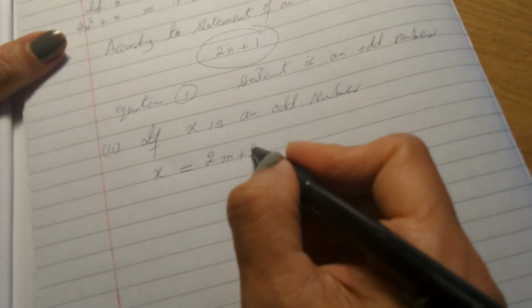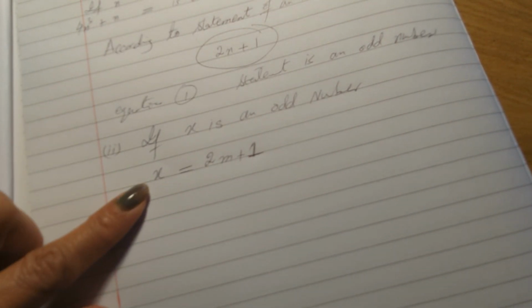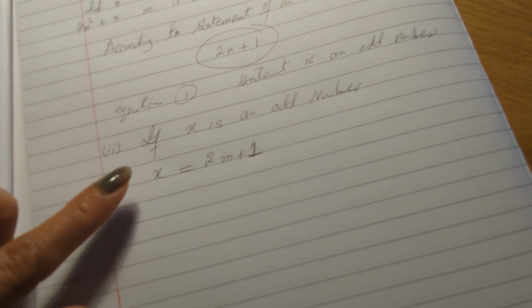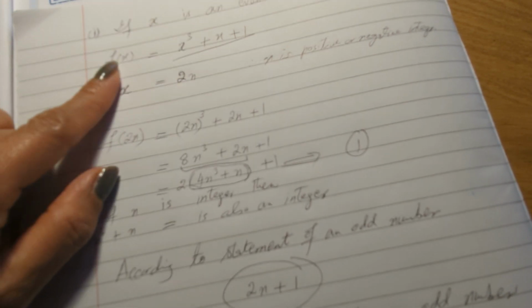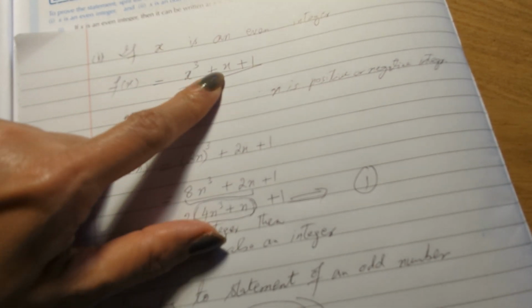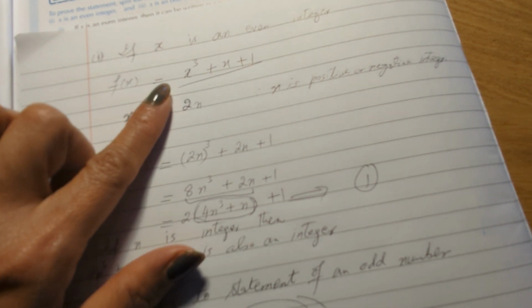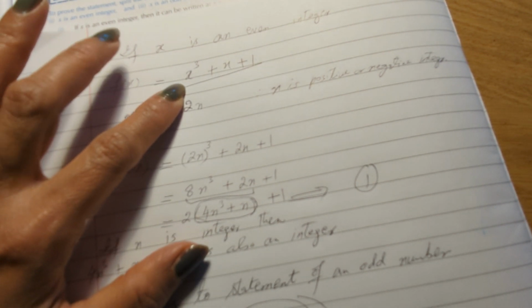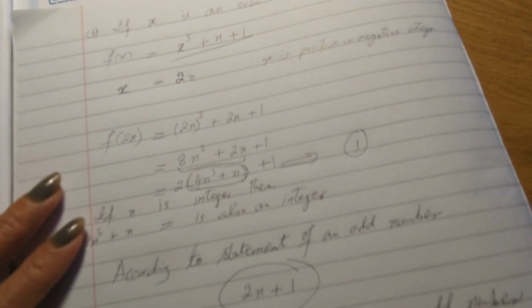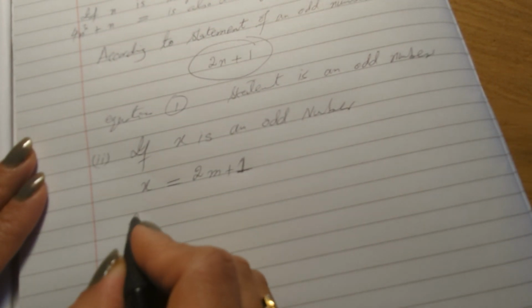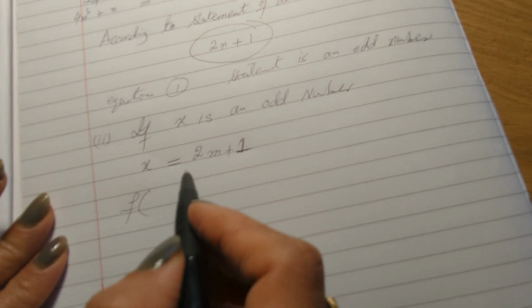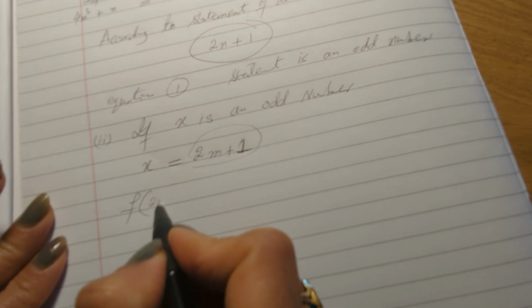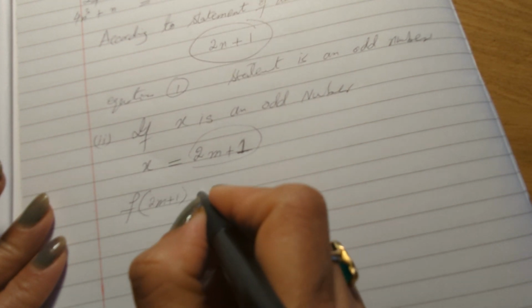This is the definition of an odd number. The value of x is equal to 2m plus 1. I put this value, x equals 2m plus 1, into the given function, which is f(x) equals x cubed plus x plus 1. I am just going to replace the value of x which I have taken for the case when it is an odd number. So our statement will become f of, in place of x, I am using this whole value of the odd number.